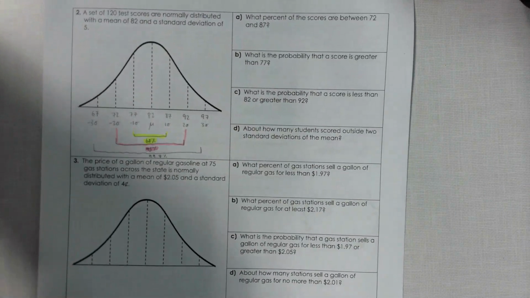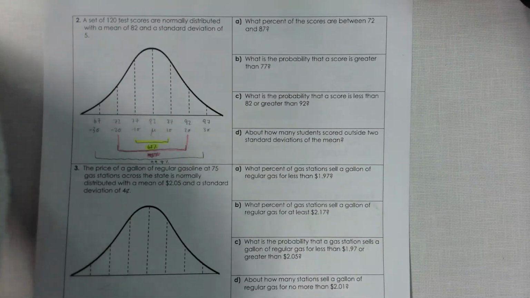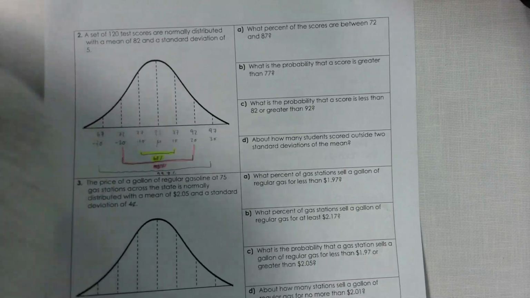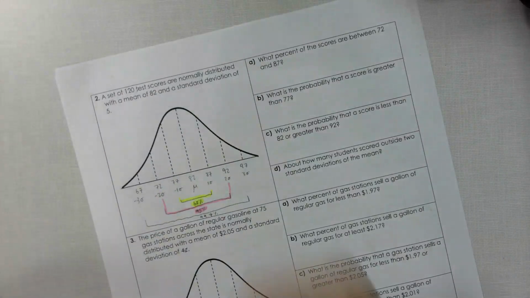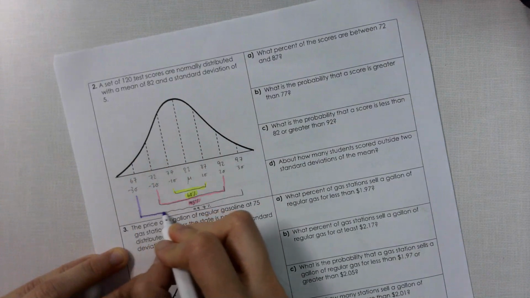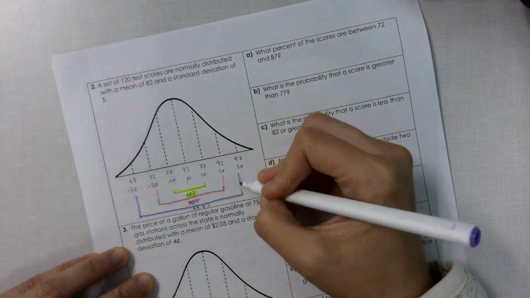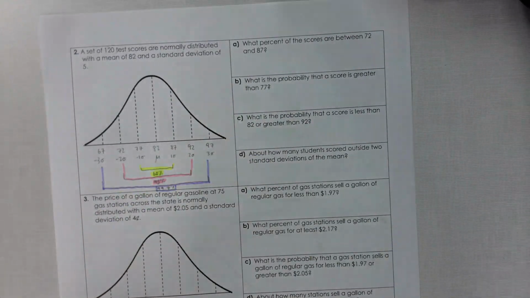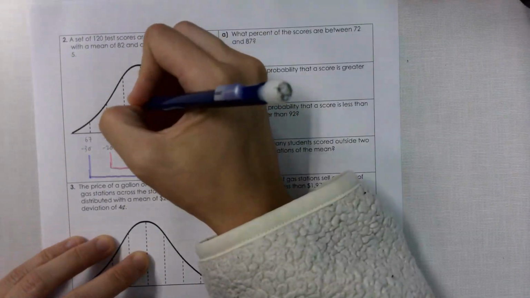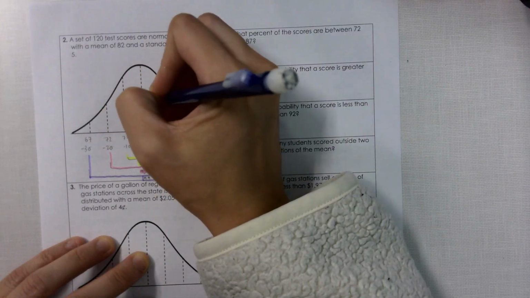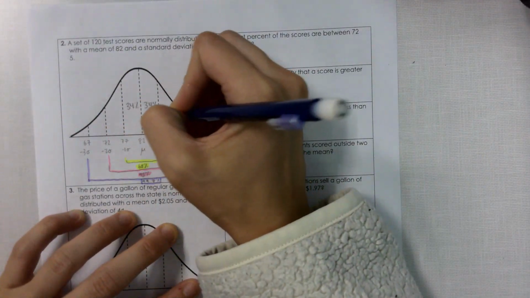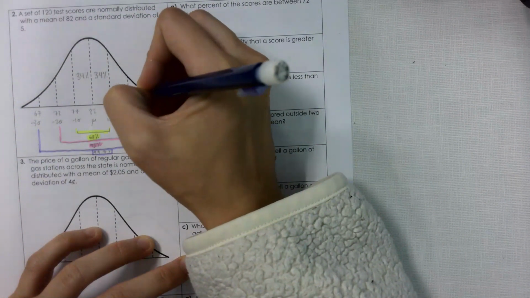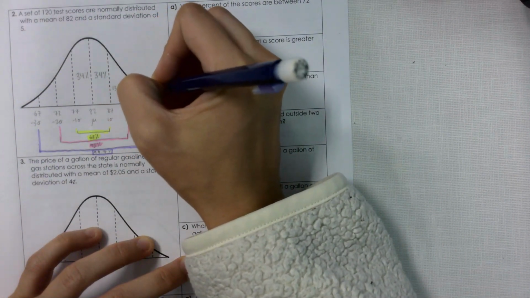Do I have another highlighting color? It's purple. Which means this is 34, 34, and let's look back. 13.5, 2.35, 0.15.